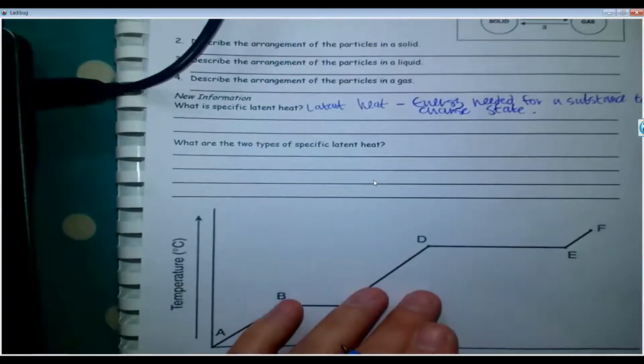So that means to turn from a liquid into a gas or solid into a liquid or whatever. So the energy needed for a substance to change state. So that's latent heat. And the temperature stays the same when there is a change of state.